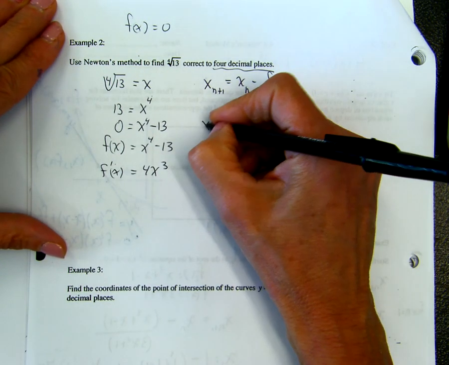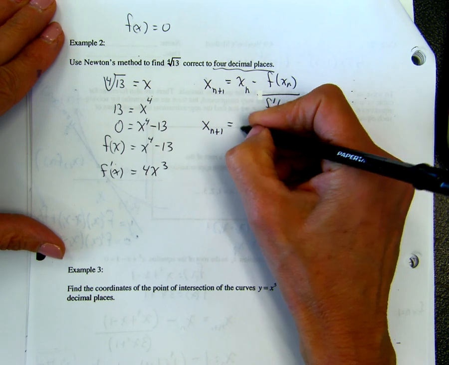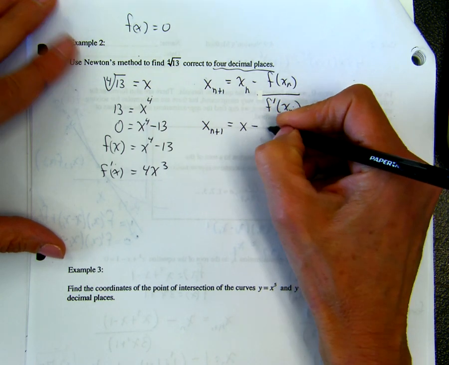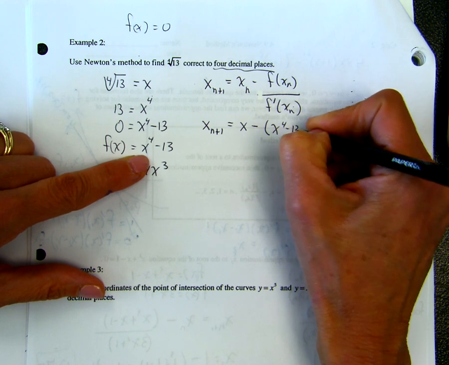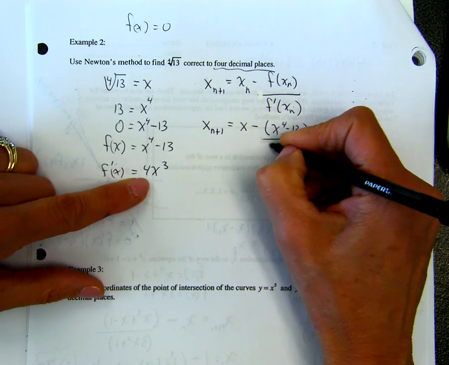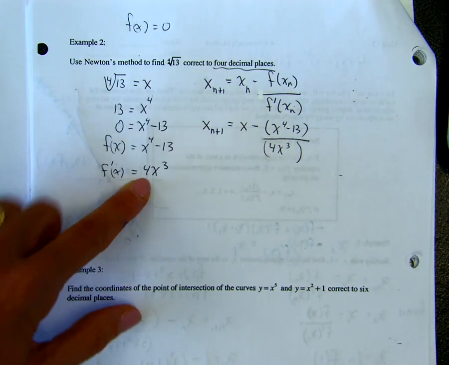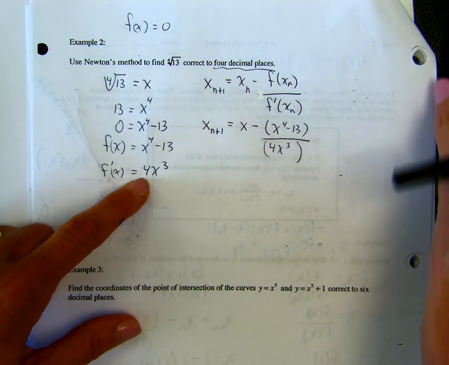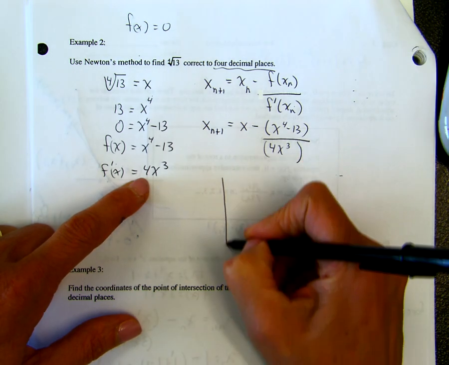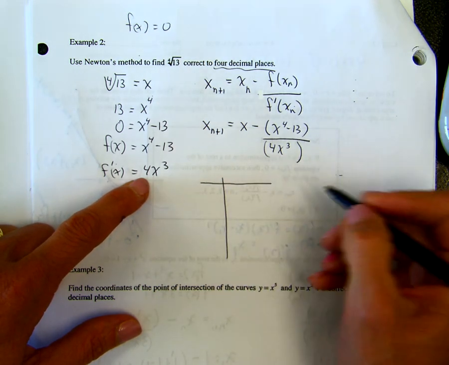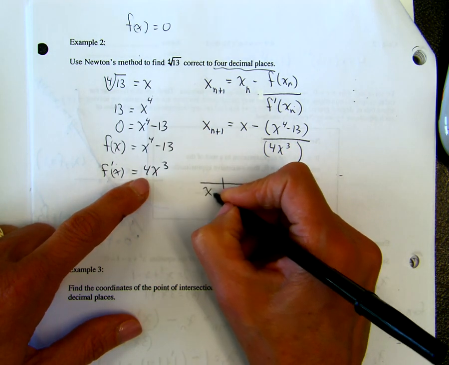So this formula for Newton's method, x sub n plus 1 is equal to x minus the function at x, x to the fourth minus 13, divided by f prime at x, 4x cubed. Okay, so we're going to plug that in our calculator and then start up a chart and keep track of our iterations. So our first iteration, x1.